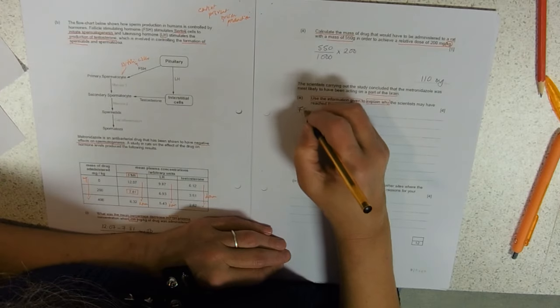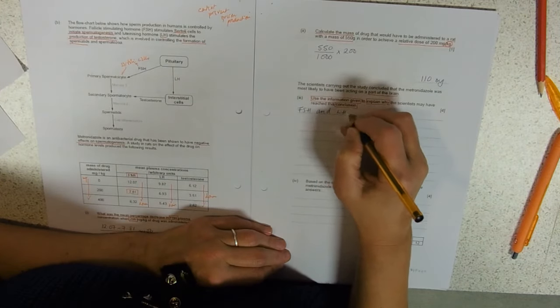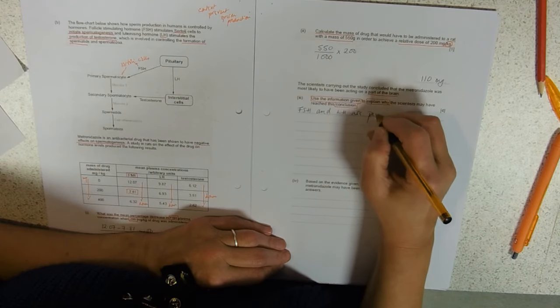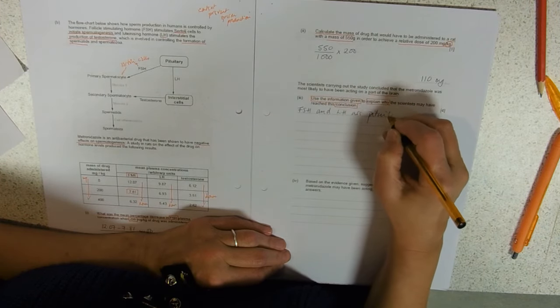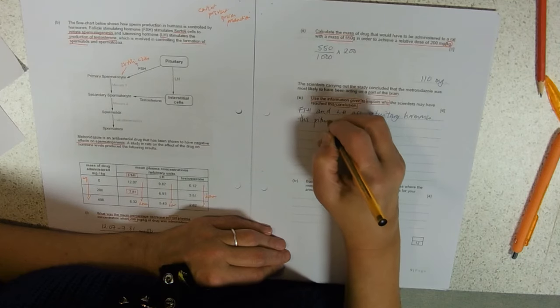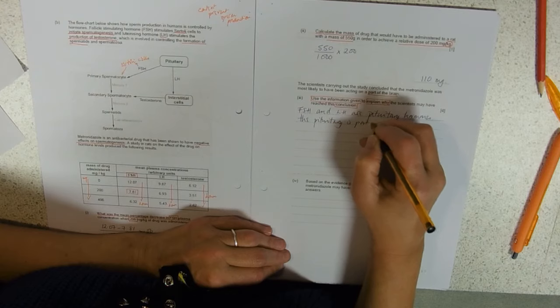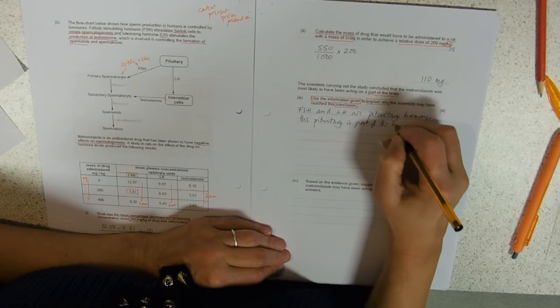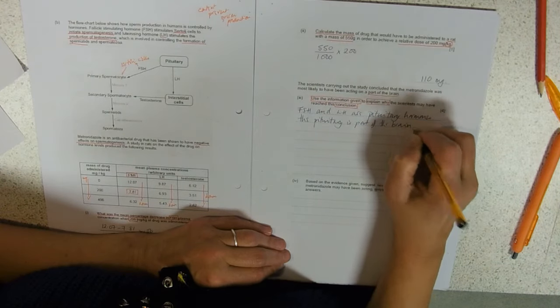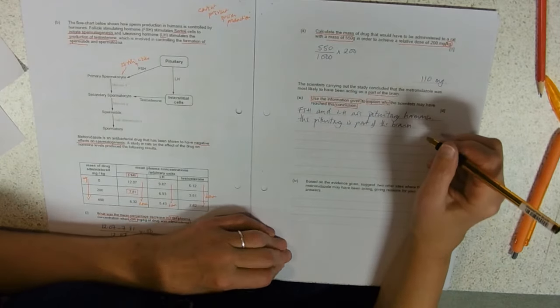FSH and LH are pituitary hormones. The pituitary is part of the brain. So I know that sounds really obvious, but you've still got to state it.